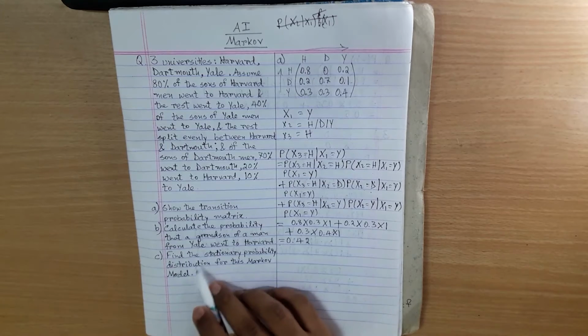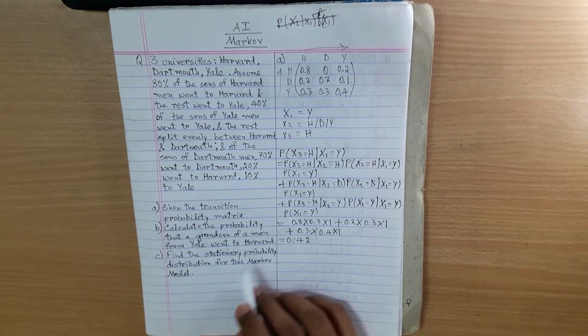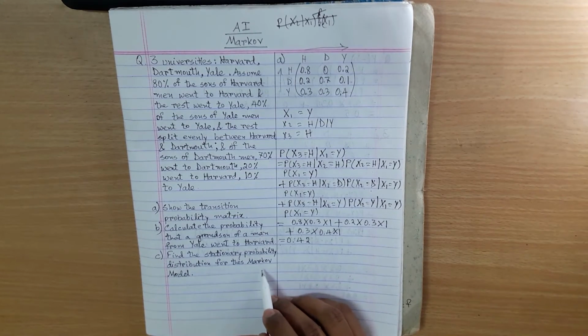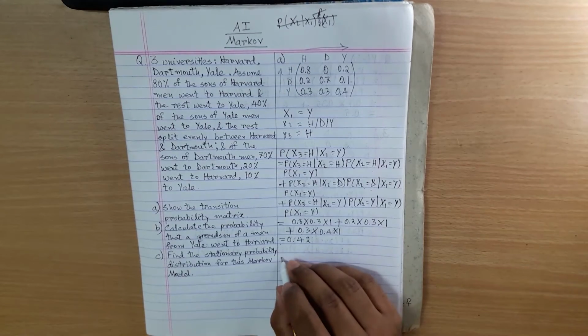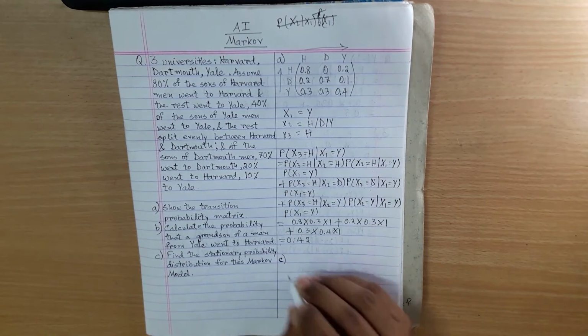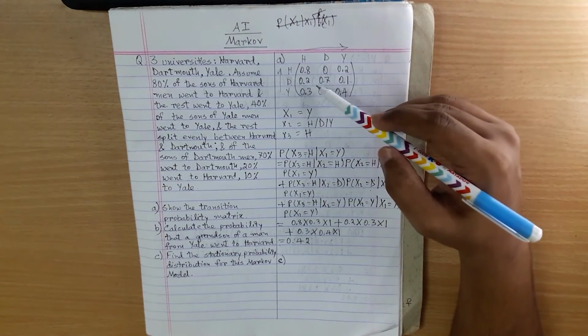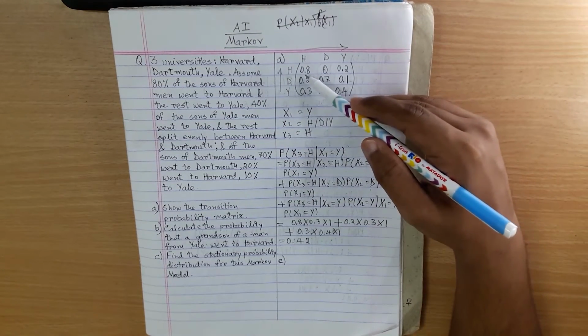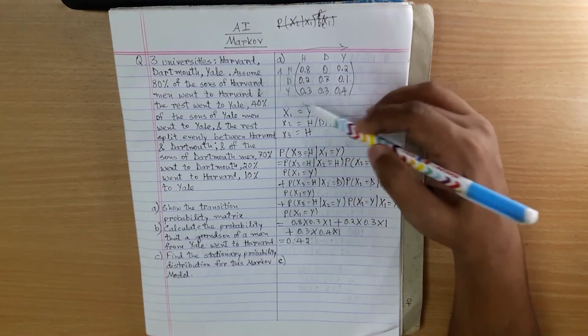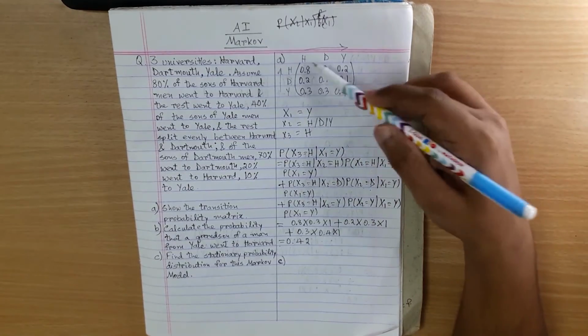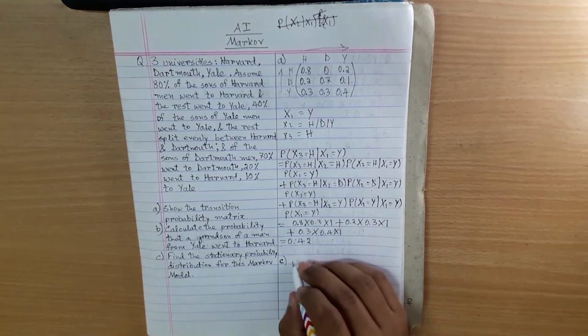Okay, next, find the stationary probability distribution for this Markov model. So now you are going to have to make 3 equations. For equation 1, you're going to take the vertical values as variables. So let me just show you.